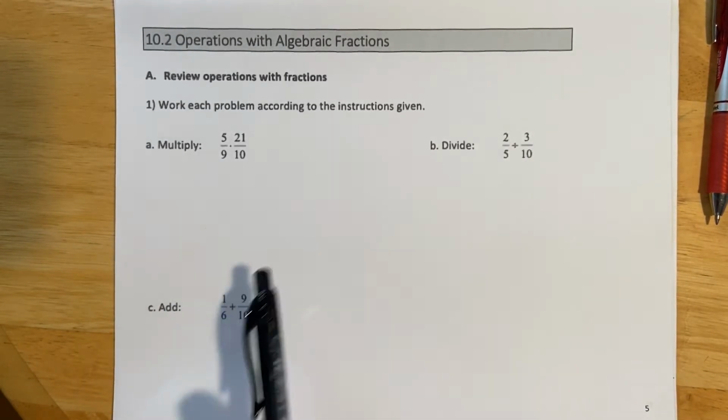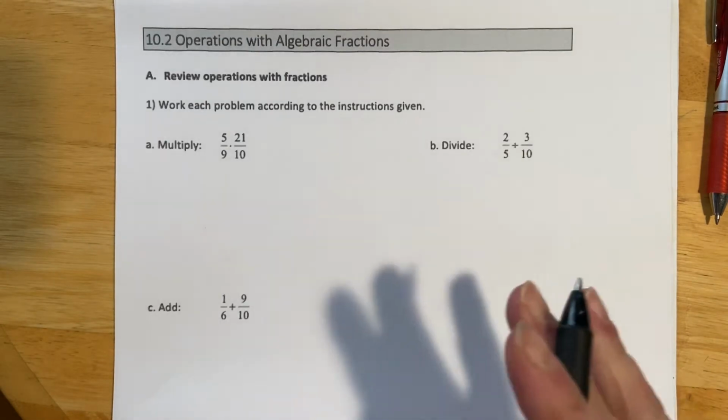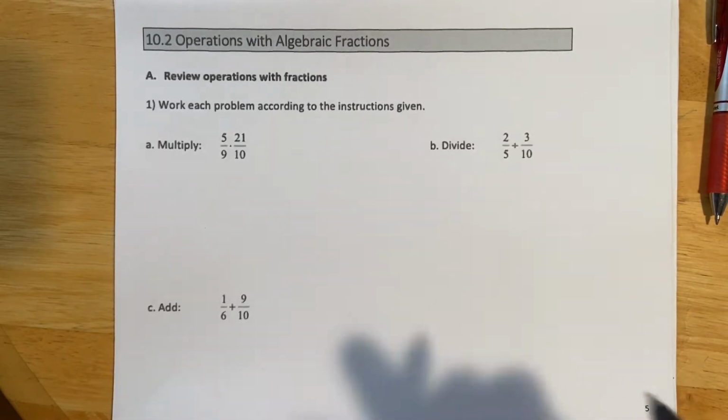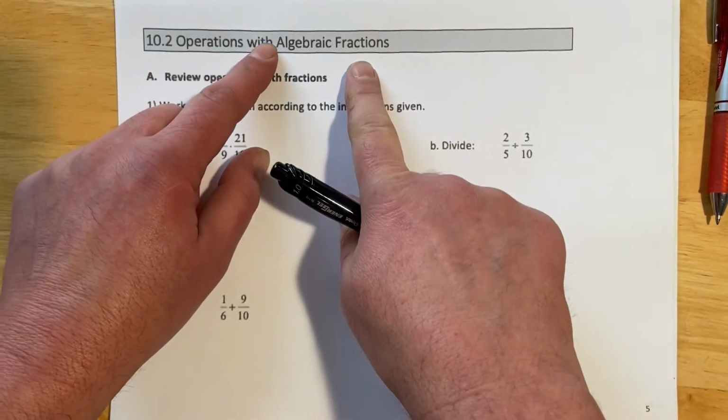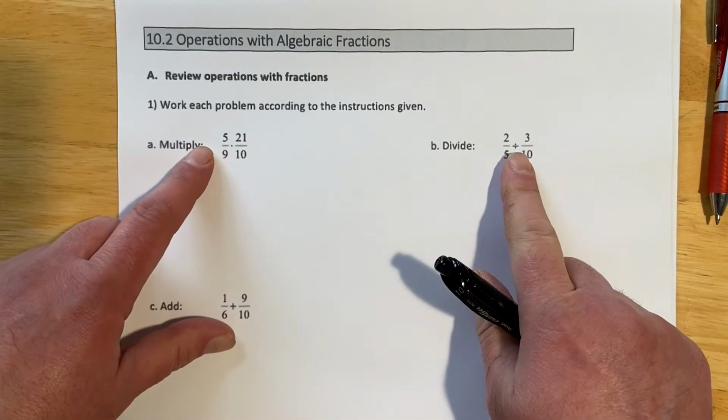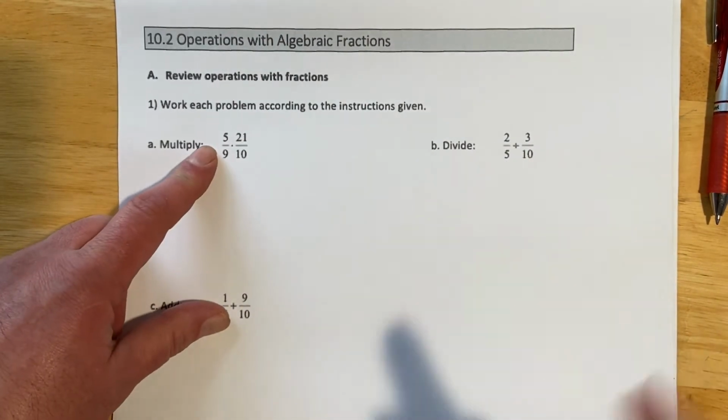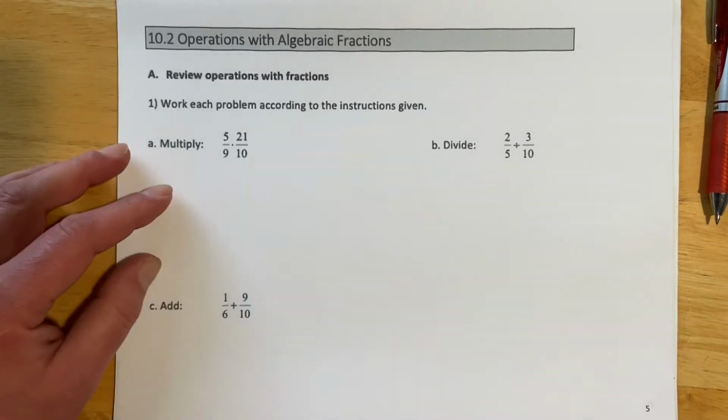I'm going to start with a little review of just regular old numerical fractions first, because the steps for these are the same as the steps for the algebraic ones. So I just want to remind you how these go with something a little more familiar before I do the more complicated ones.